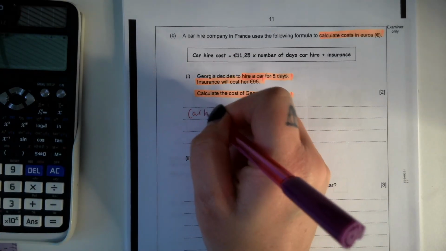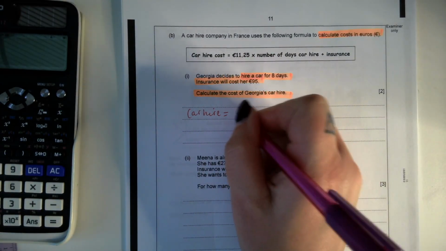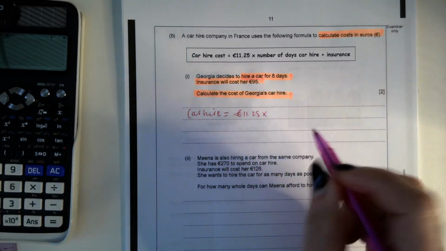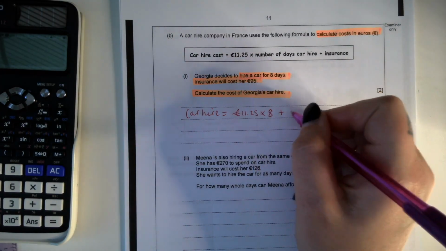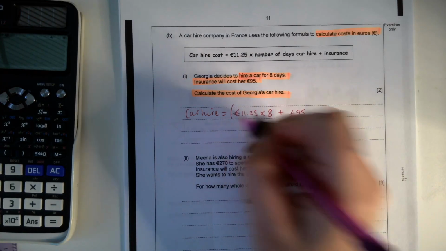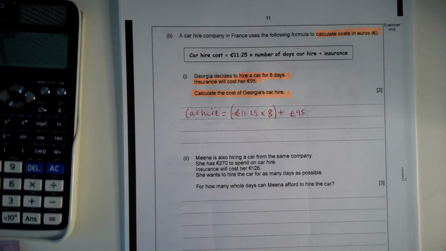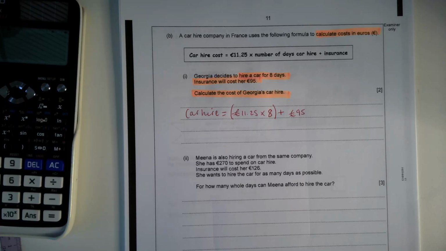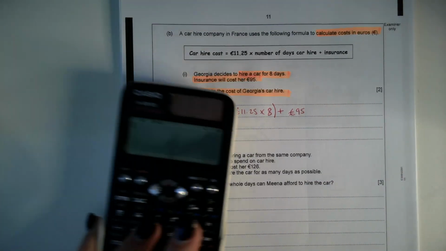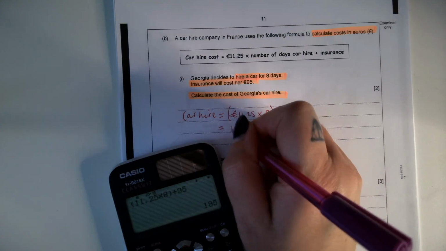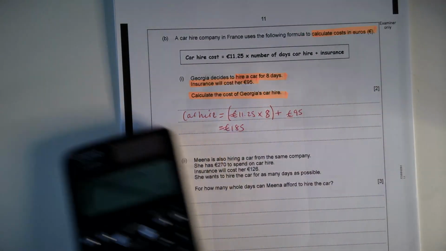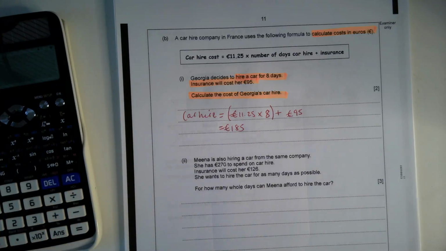So we're substituting these values into this formula. So car hire equals euros of 11.25 multiplied by the number of days, which is 8. And then we're going to add the cost of insurance, which is €95. But remember, order of operations, we need to do that multiplication first. So even though I'm going to stick this in my calculator, I'm going to pop a bracket around that just to be safe. So 11.25 multiplied by 8, add the €95 for the insurance, is €185. I said £95, I meant €95.